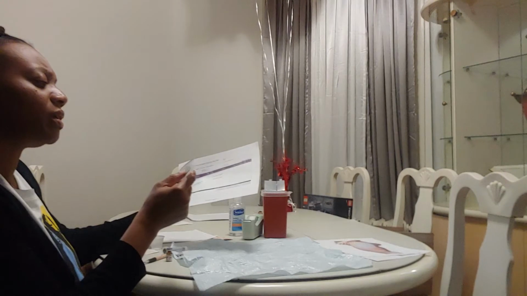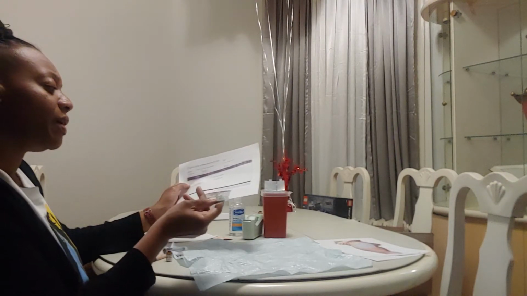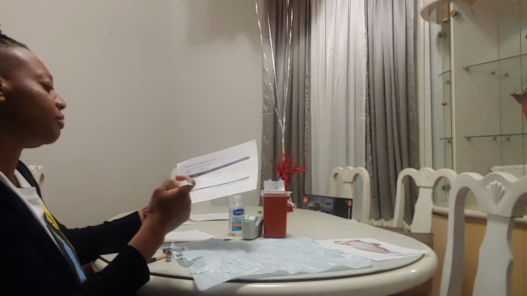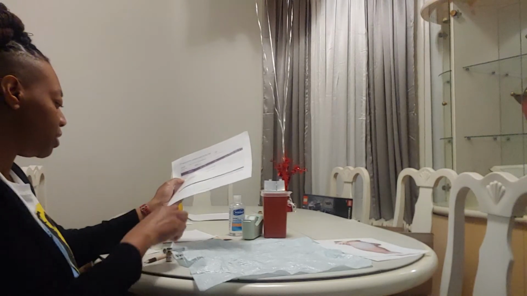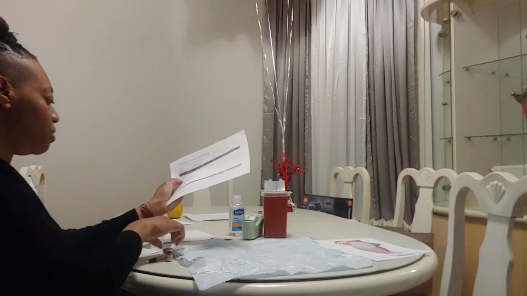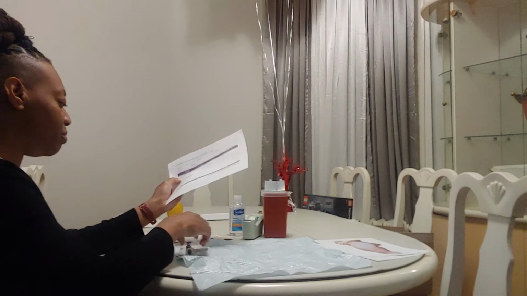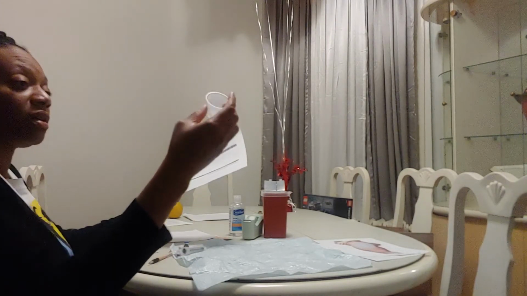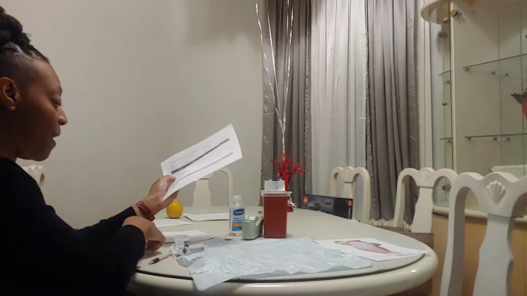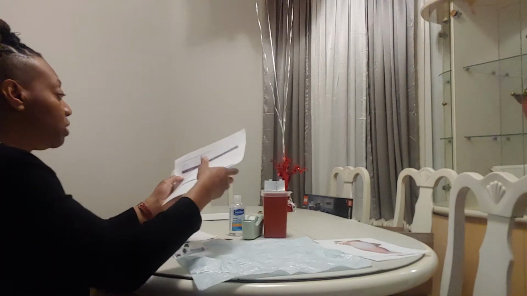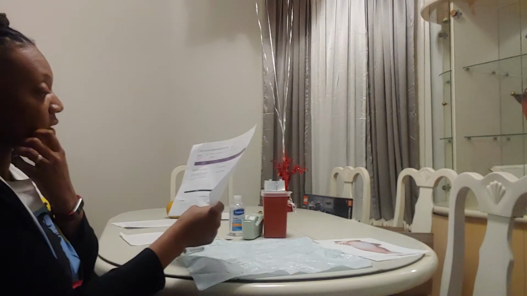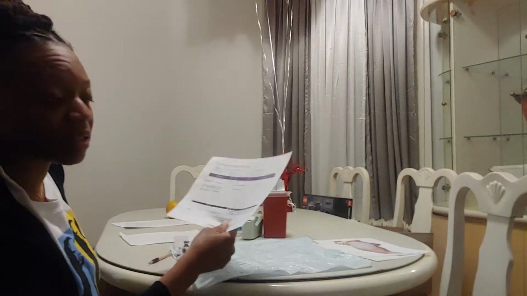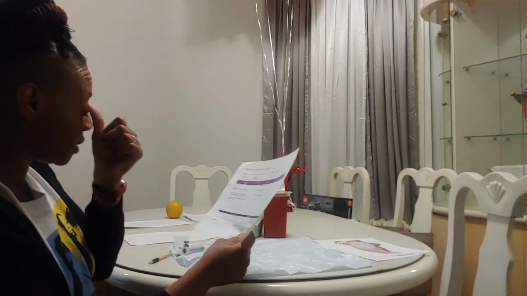The expiration is good, and it's a 22 gauge. All right, so I have my supplies to give the medication. I have the cup, I have alcohol. Okay, then we're going to take the items to the patient's room to give the meds.